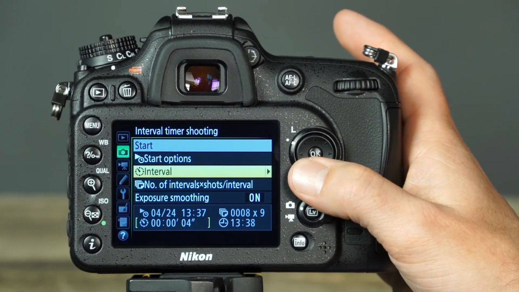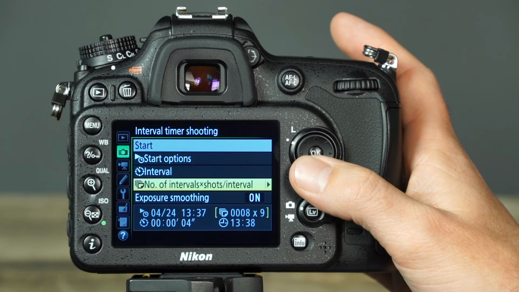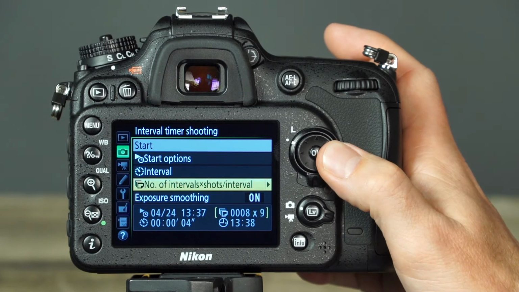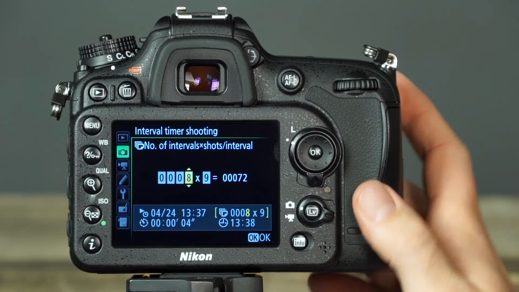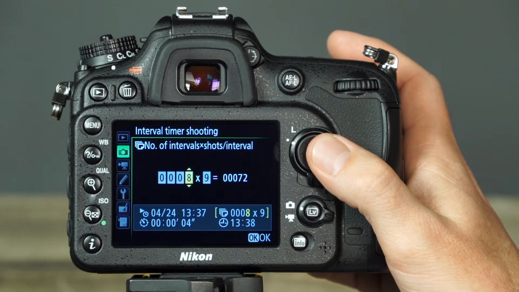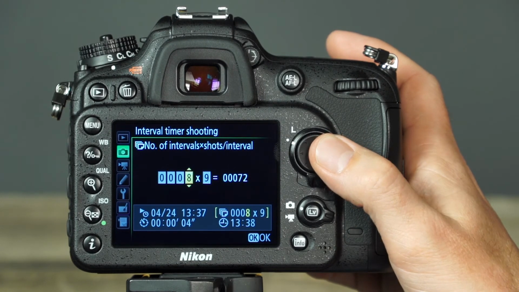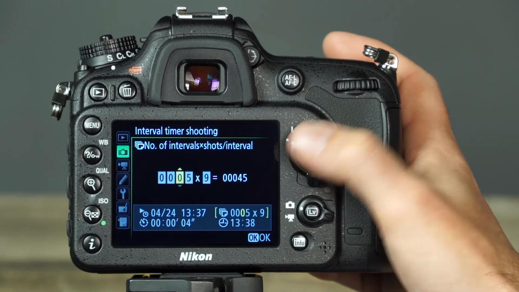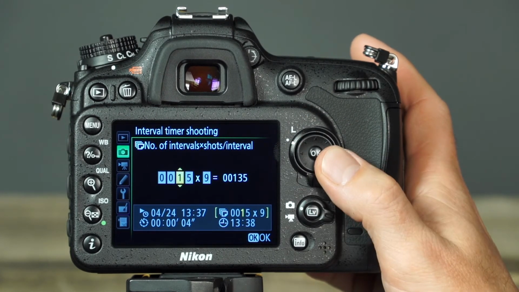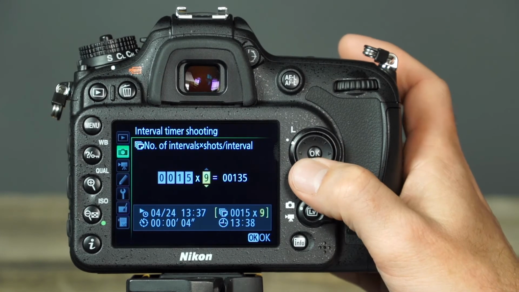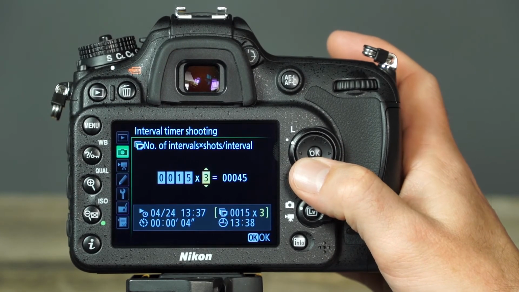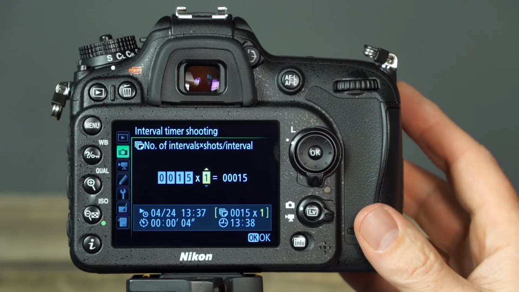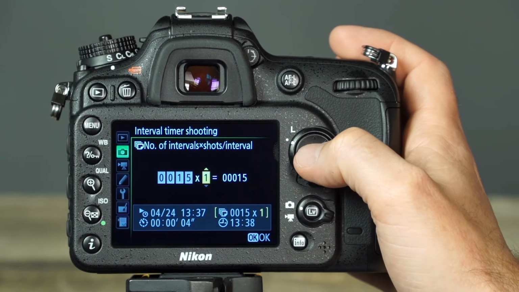Now, you'll need to choose the number of intervals as well as the number of shots you'd like the camera to take at each interval. Again, simply use the multi-selector to make your selections. The option on the left side of the screen is the number of intervals, or how many times you'd like the camera to take pictures. Once that has been set, you can choose the number of shots you'd like the camera to take at each interval. When you've entered values for both of these settings, press the OK button to continue.